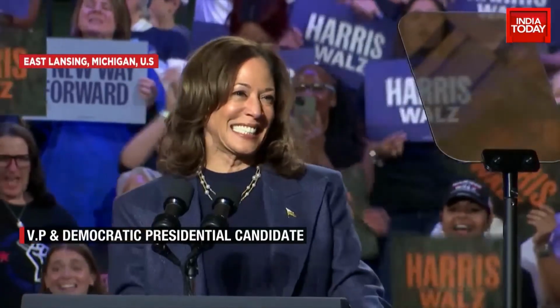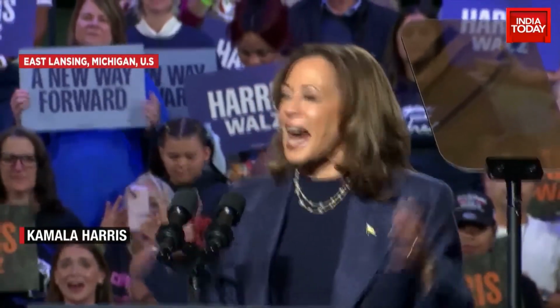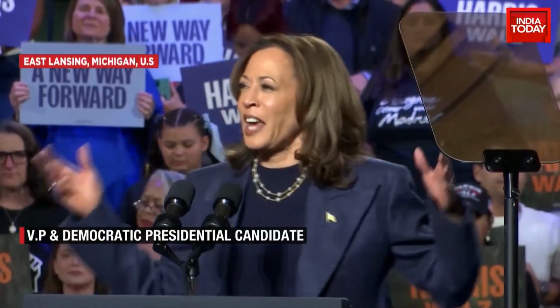In one of the most consequential elections of our lifetime, and we have momentum. It is on our side. Can you feel it? And we have the momentum because our campaign is tapping into the ambitions, the aspirations, and the dreams of the American people. Because we are optimistic and excited about what we can do together.